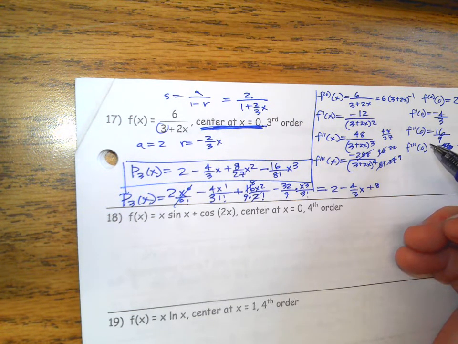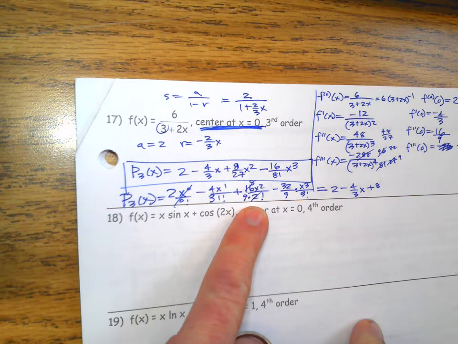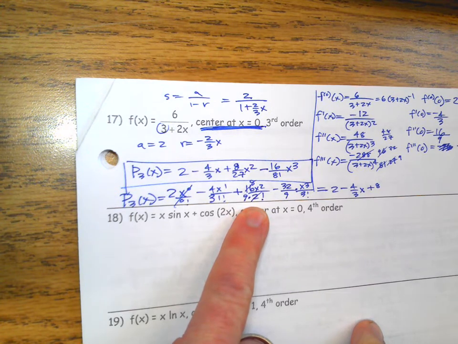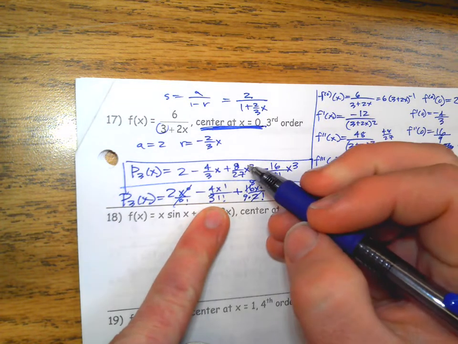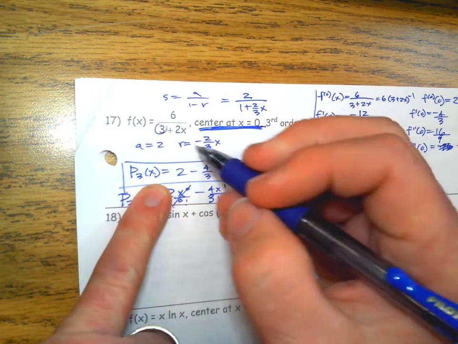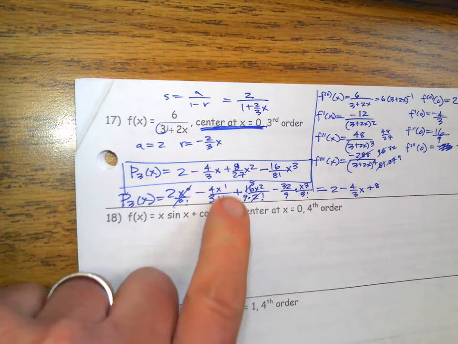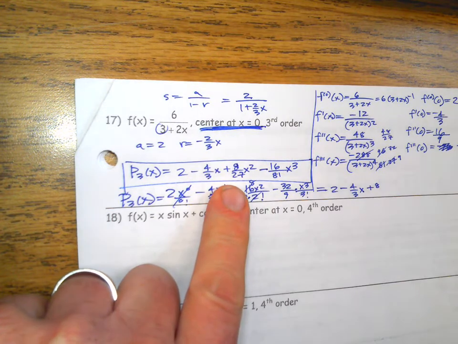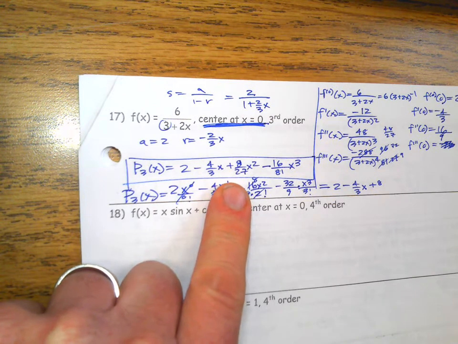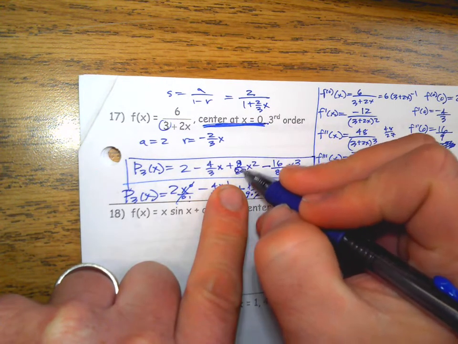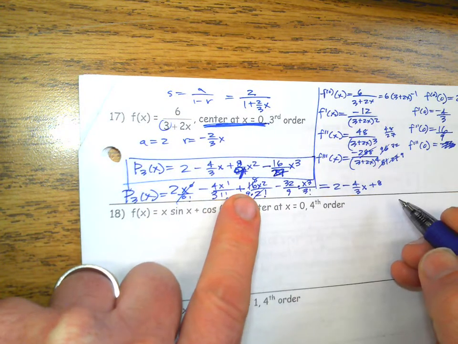I don't know if I messed something else up. Okay, let's see. Minus 4/3, 16 ninths, which gives you 8 ninths. I think I made a mistake over here. Should be 9. Should be 27. Okay, that makes more sense now.